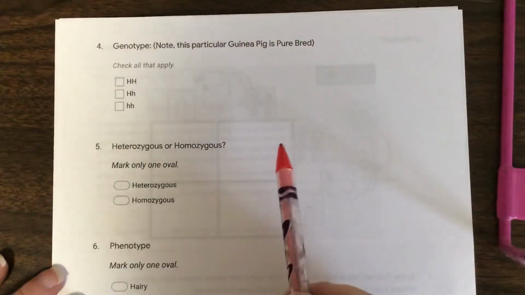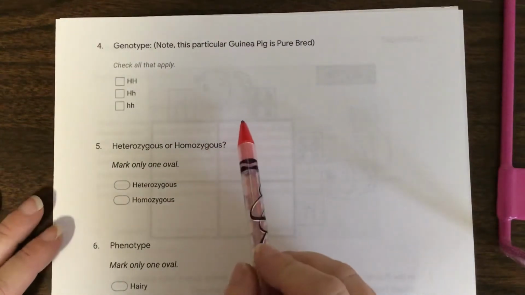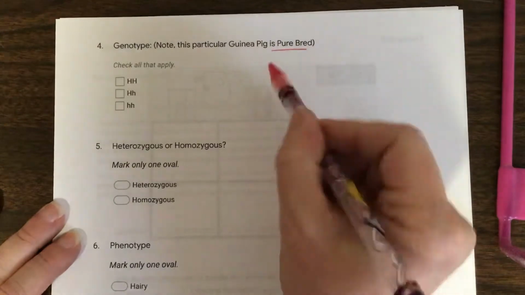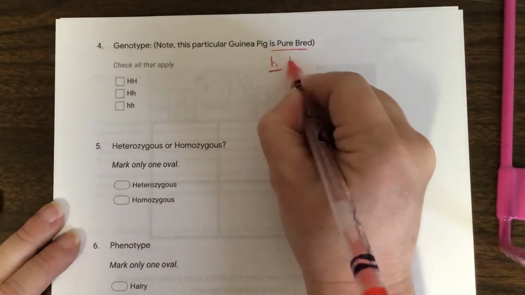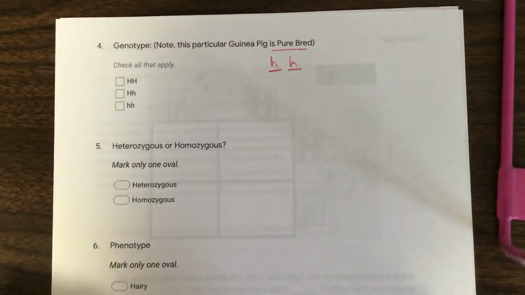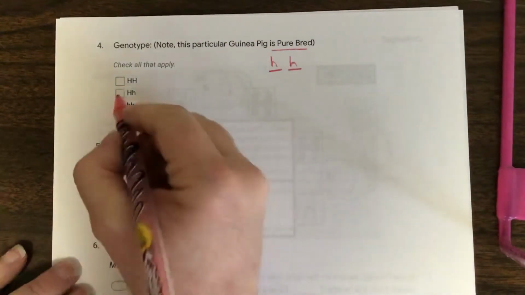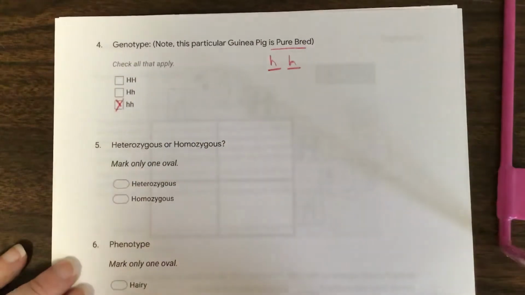Genotype for the hairless guinea pig. Well, we already figured that out. This guinea pig is purebred, meaning that both of his alleles are the same, and we know that both of them are lowercase because he has the recessive allele. So we're going to mark this right here, okay?